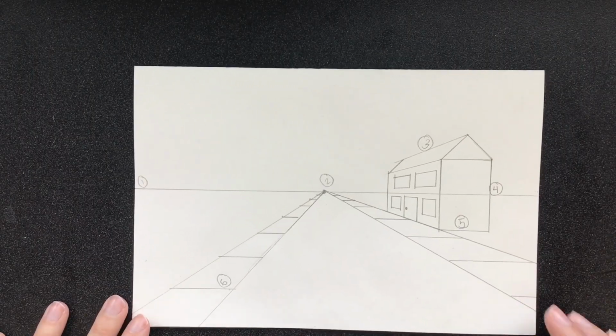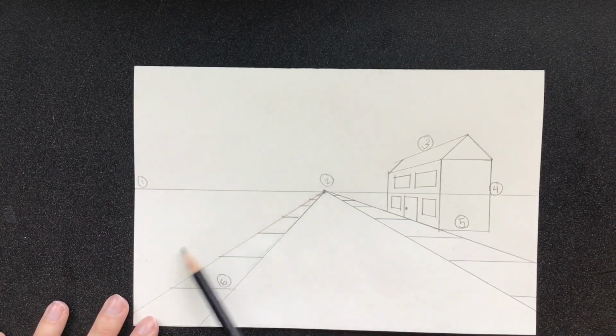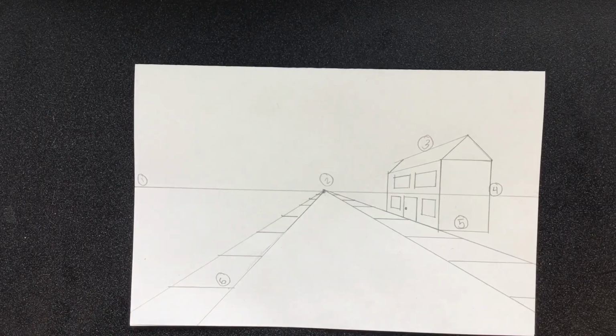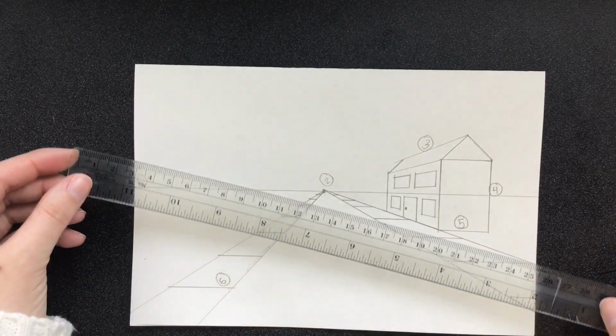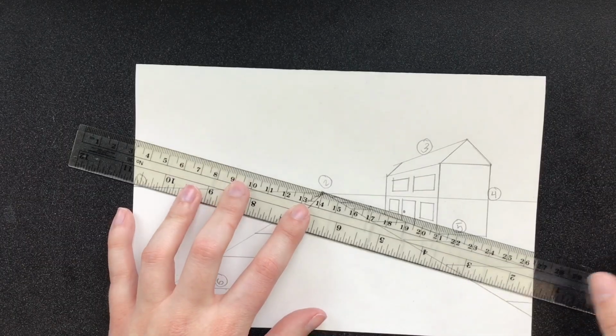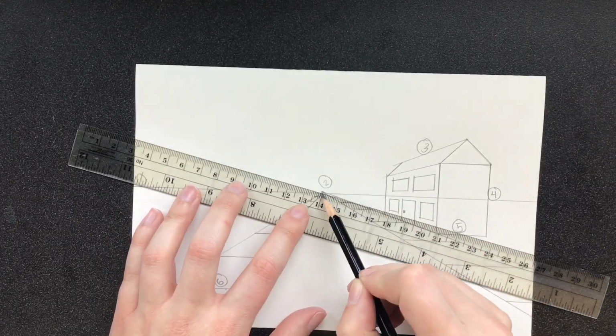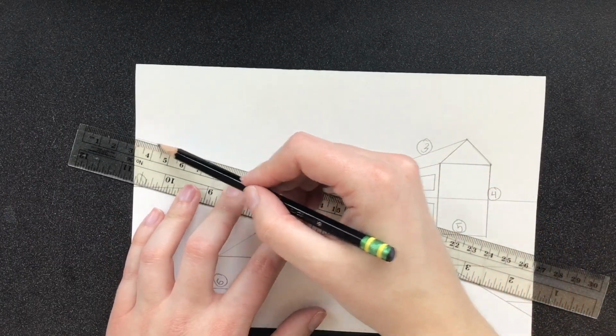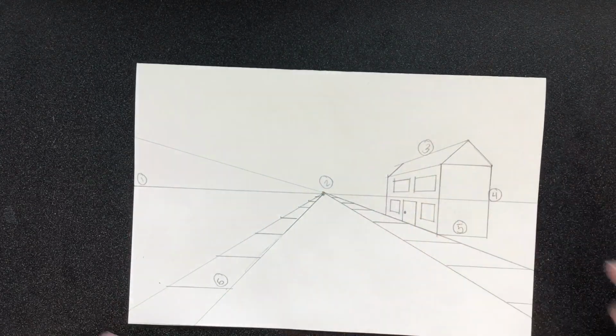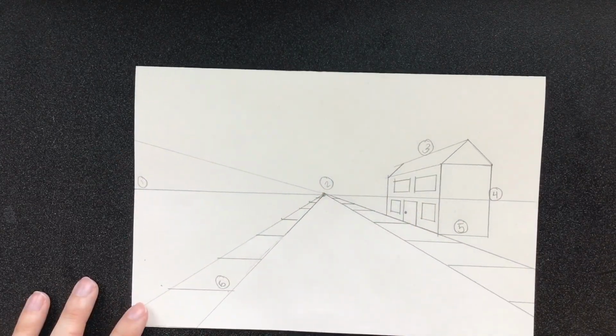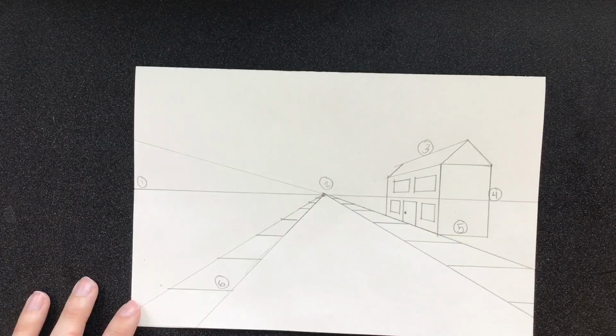The final step that we are going to do, we are going to draw a row of trees on this side, across the street from the house. So we need to define where the top of the trees are going to be. That's going to be above the horizon line. We're going to use our vanishing point, and we're just going to draw a line that goes above our horizon line. It doesn't matter how high you go. This is just going to tell us where to stop drawing the trees.